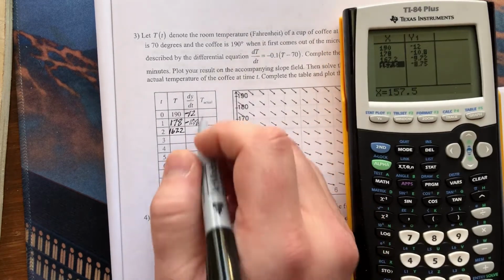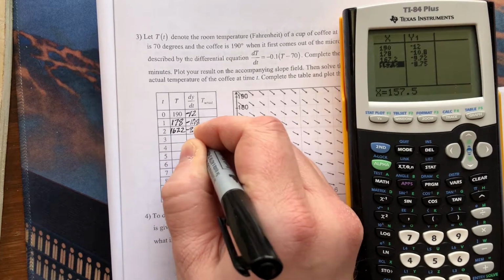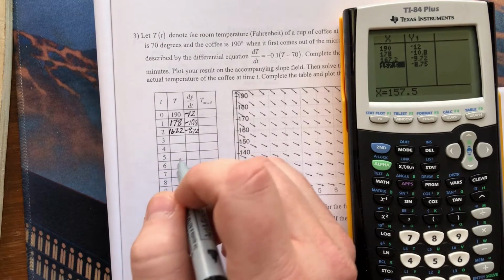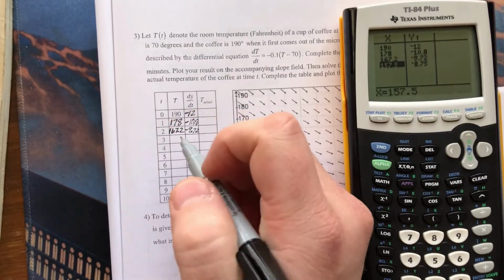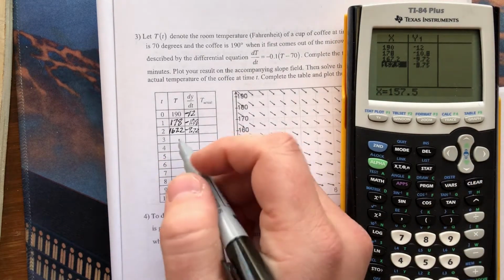So I got negative 9.72. If you want to fast forward, you can. I'm not going to edit this out. I'm just going to go through and finish it.